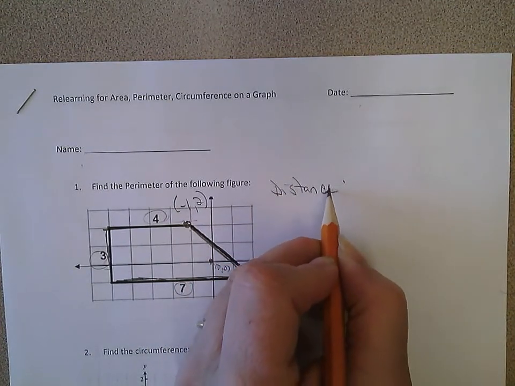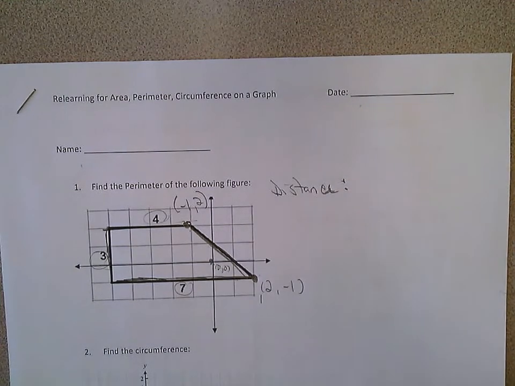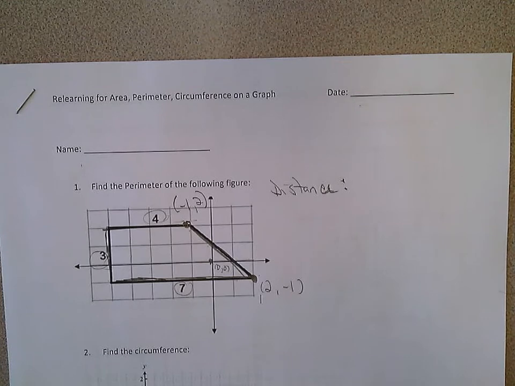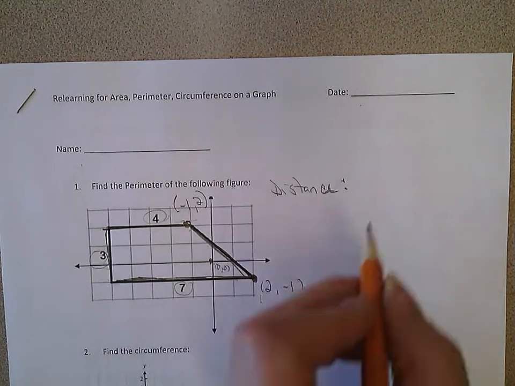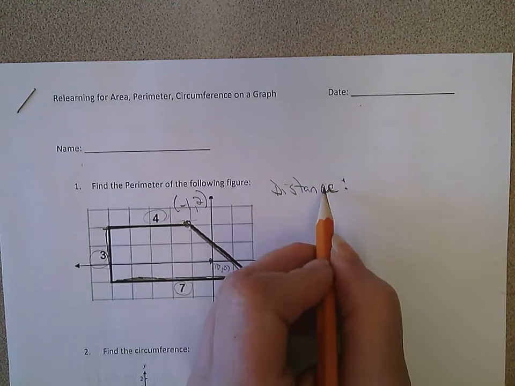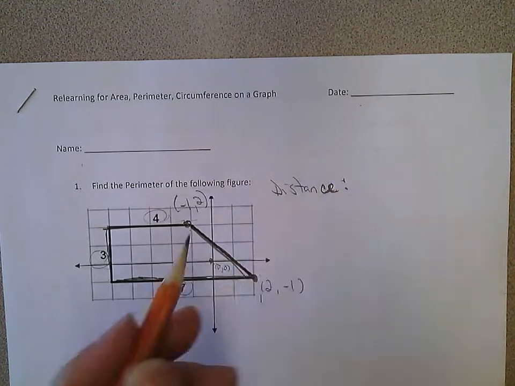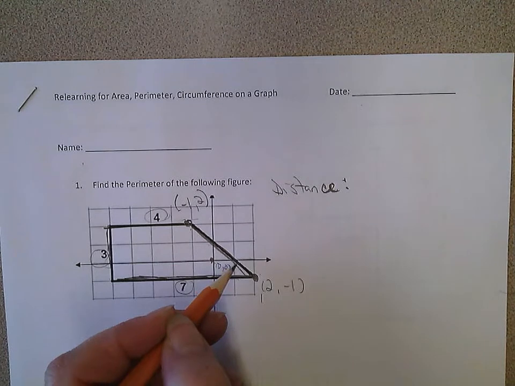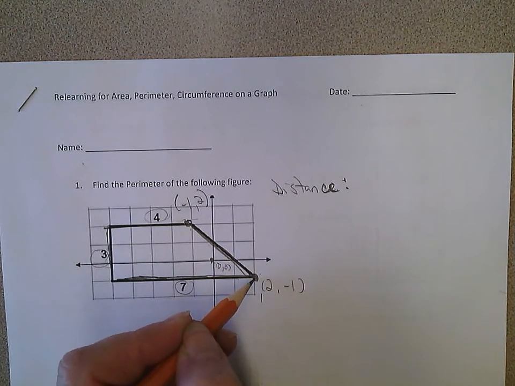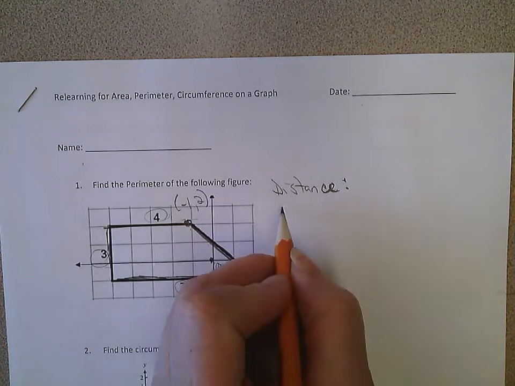Now I started out with this problem for you because you need to see that the distance formula is super important. And showing your work from the distance formula is also very, very important. You can't get by with counting for this. It might look like 1, 2, 3, but it isn't. You'll see that it's a lot longer than that, even though it looks like it's 3 squares. You can't count for a diagonal line.